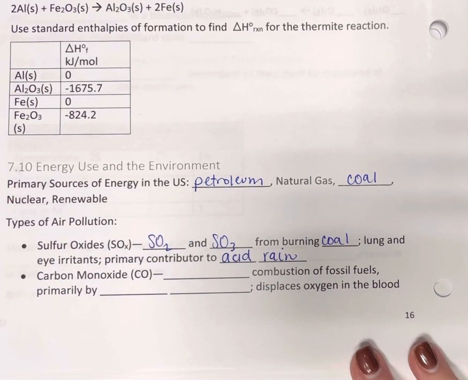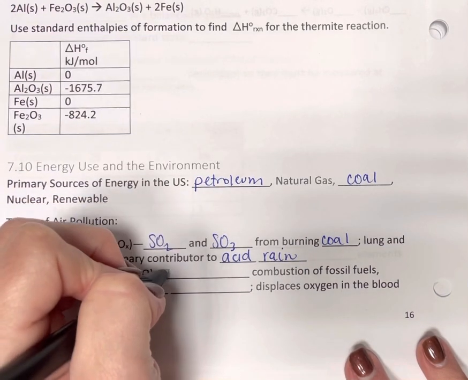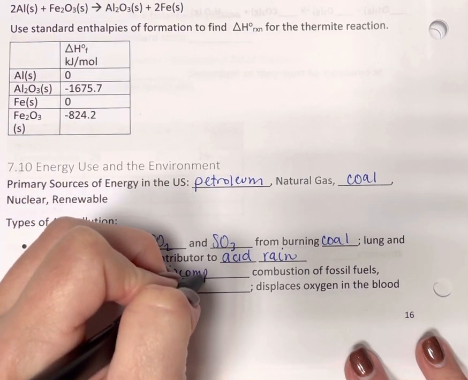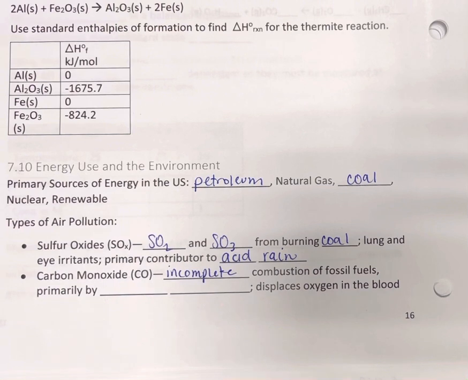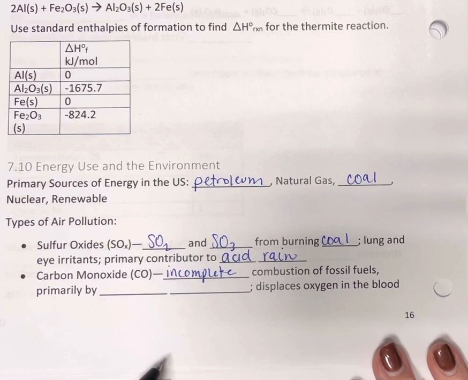Carbon monoxide pollution can come from the incomplete combustion of fossil fuels. And so when we were doing some of our calculations, it said complete combustion. Well, sometimes these reactions don't always go to completion, so you can still end up with carbon monoxide.